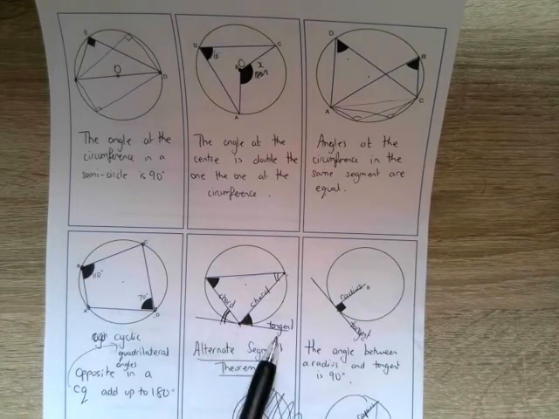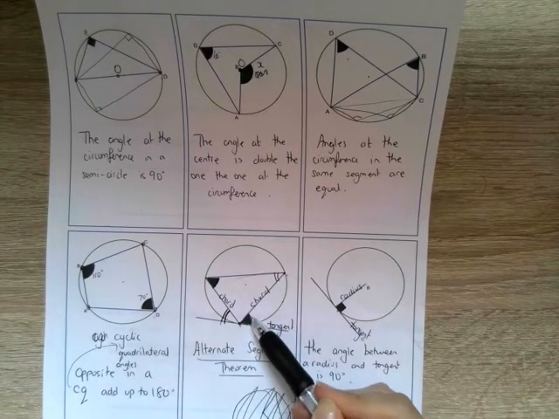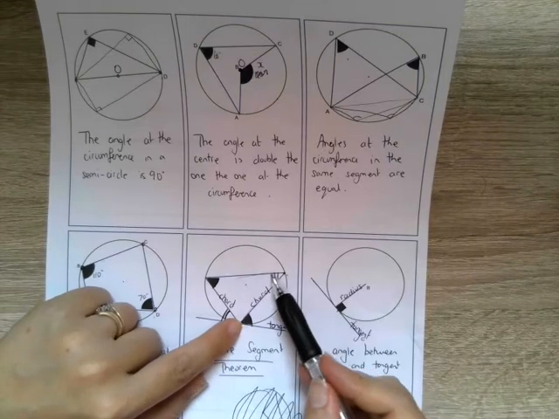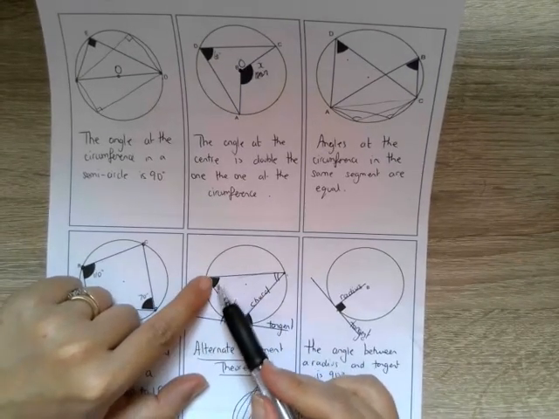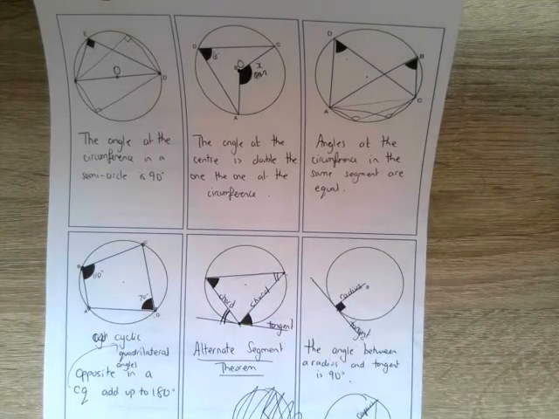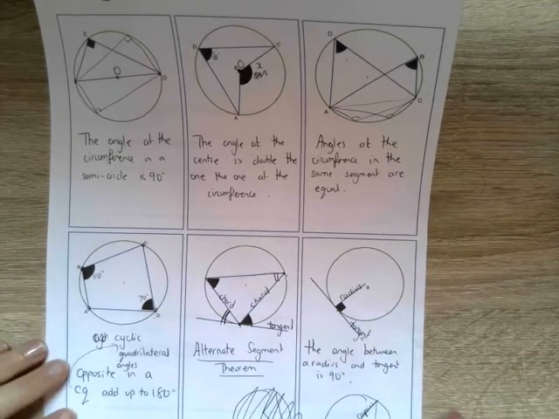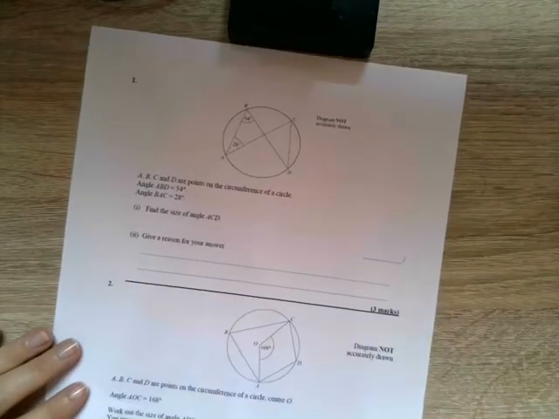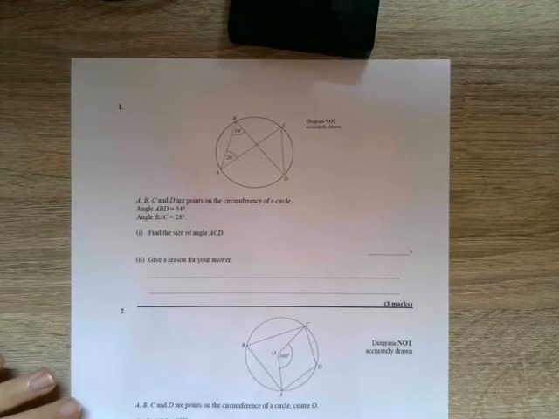So whenever you've got a tangent and a chord, the angle between them is the same as the one when you join up the ends of the chord, so it will be the same as this one. And then the radius and the tangent meet at 90 degrees. So let's give this a go with some examples that I've got from previous exam questions from different years.